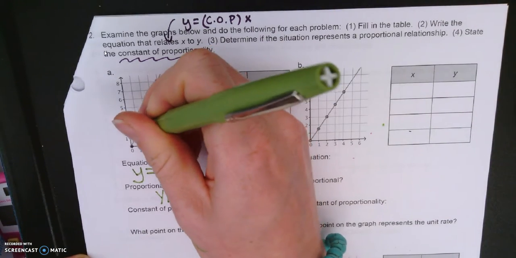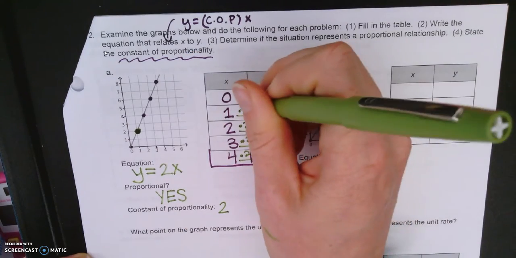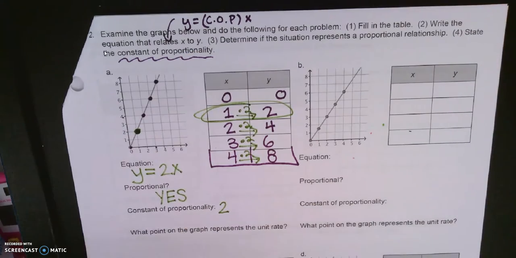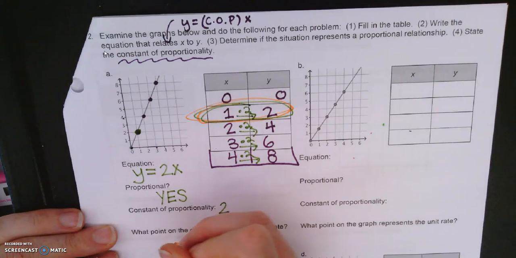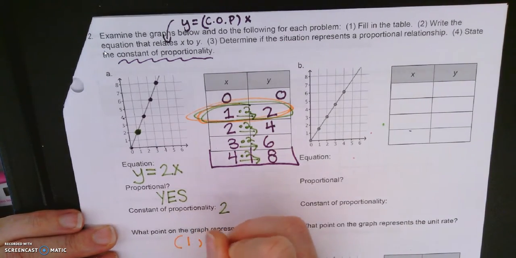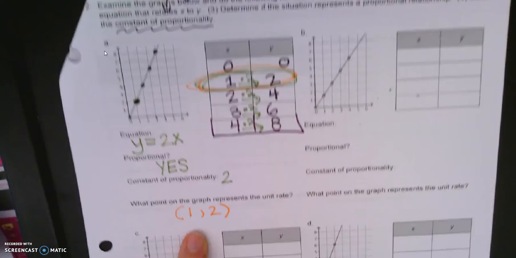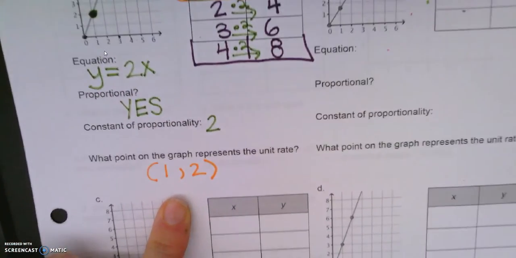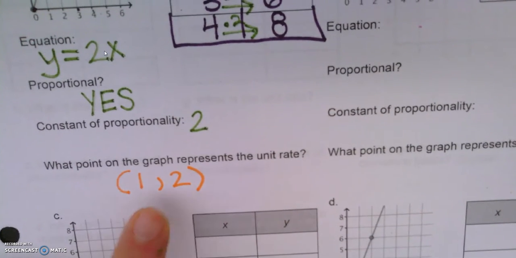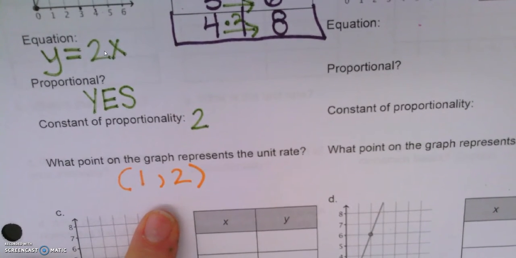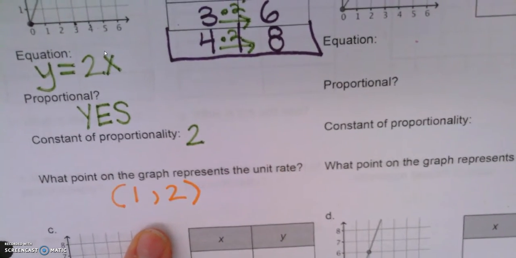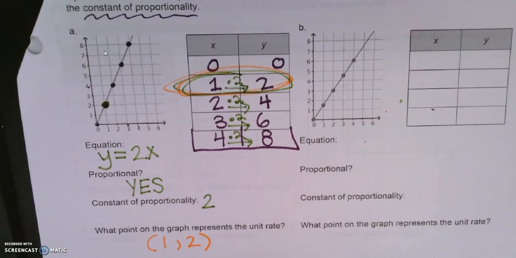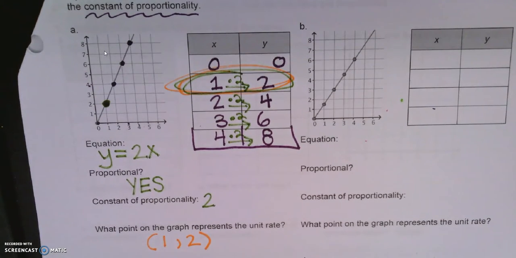You can look right here on the graph, or you can use the table to find that in the graph. And I would like you to circle that unit rate so you can find it more easily. And that point is (1, 2). Make sure your point, your ordered pair, has parentheses around it, and it goes x, y. If it's not listed as an ordered pair, it's just a list, and it's not a coordinate or a location on your graph. So with that information, I'd like you to finish B, C, and D with your groups.